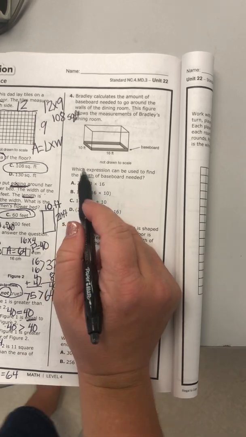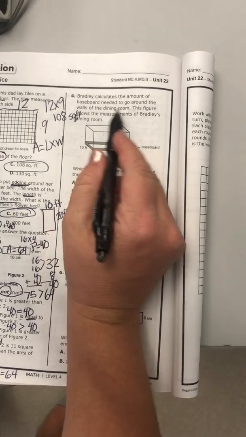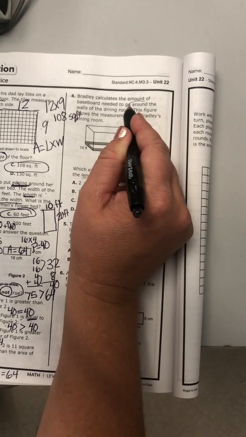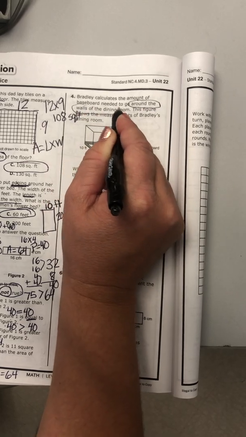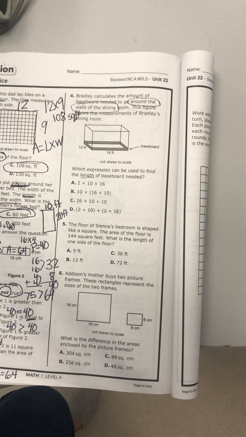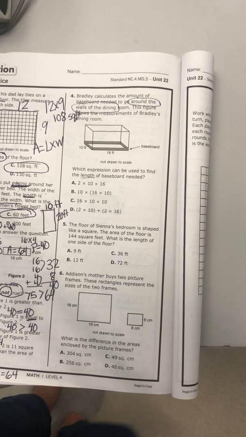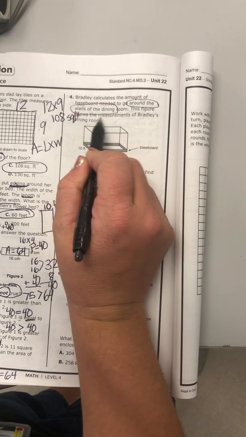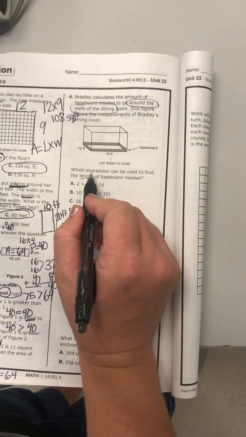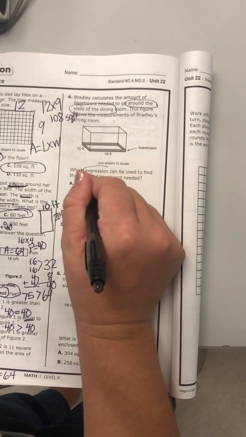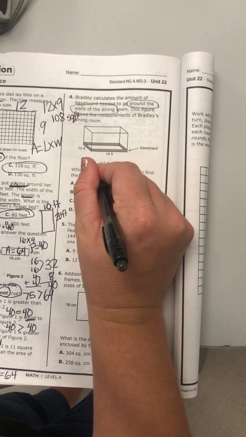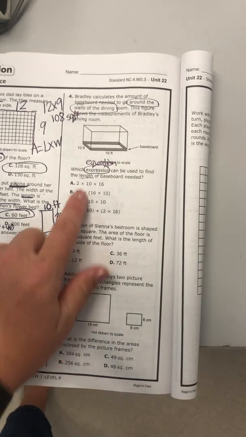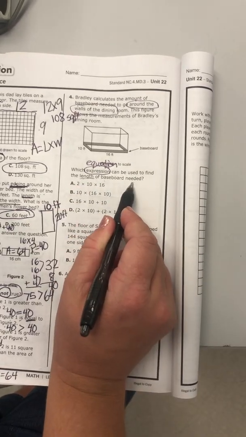All right, let's look again. It says Bradley calculates the amount of baseboard needed to go around the wall of the dining room, right here, around the wall. So we know we're talking about the edge of something. So we're talking about perimeter. It says this figure shows the measurement of Bradley's dining room. It says which expression, which is another word for equation, can be used to find the length of the baseboards needed.